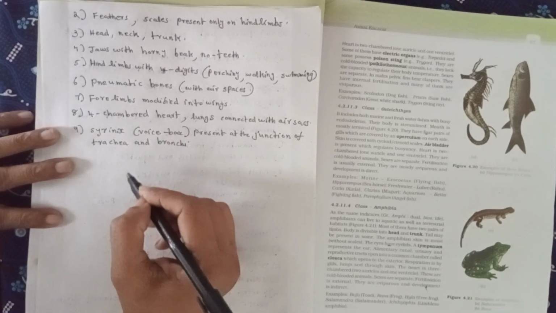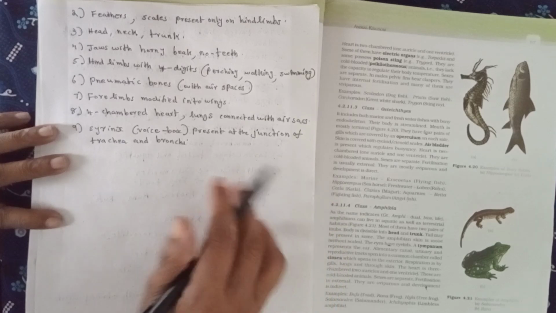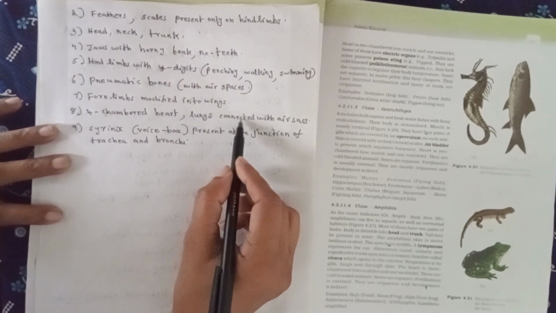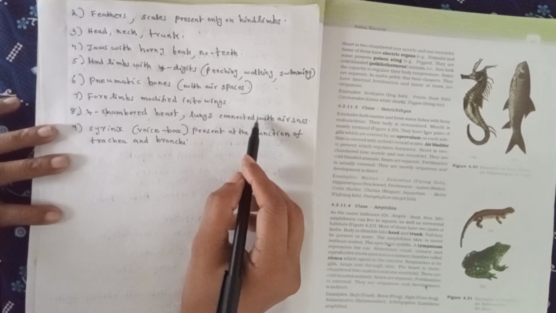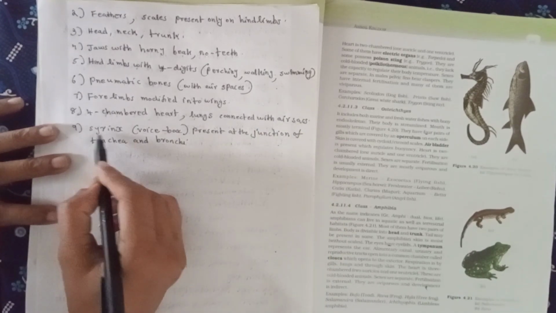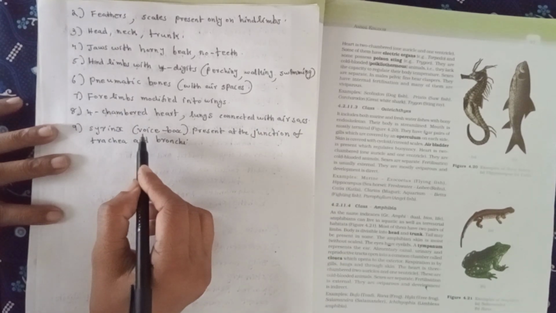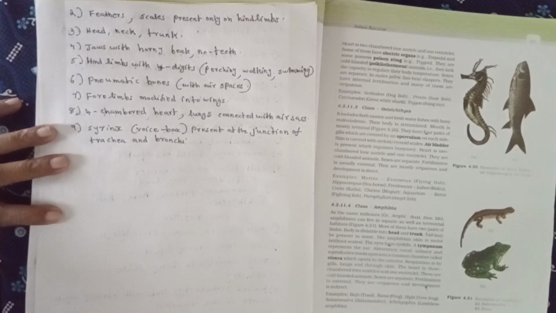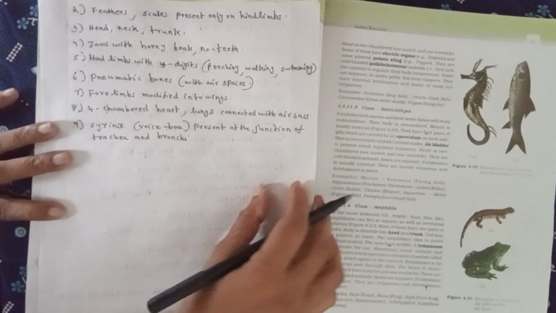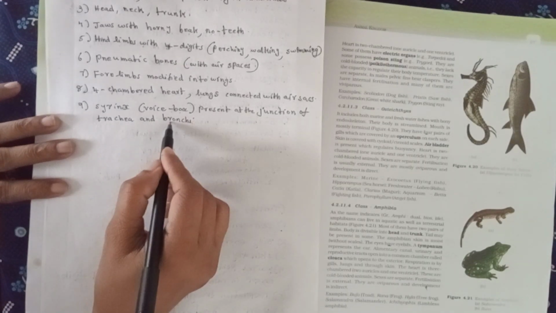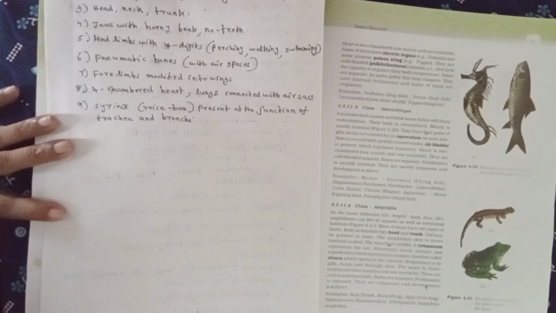The air sacs help to maintain the high oxygen demand at the time of flying. Syrinx helps for making sweet sounds. Syrinx, known as voice box, is present at the junction of trachea and bronchi, the windpipe and its branch.